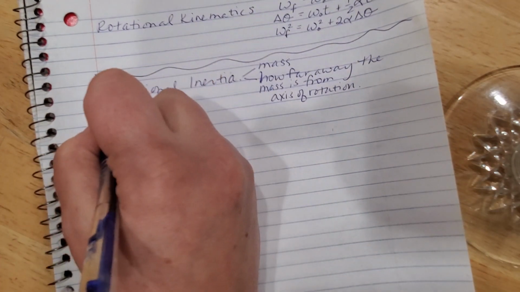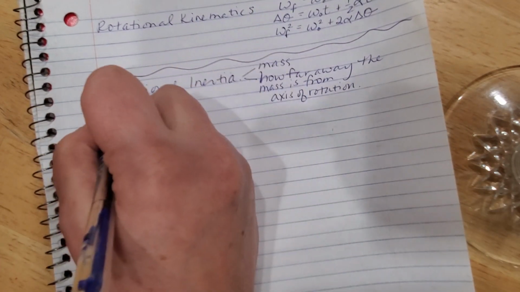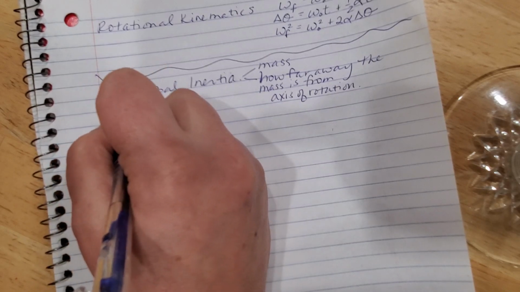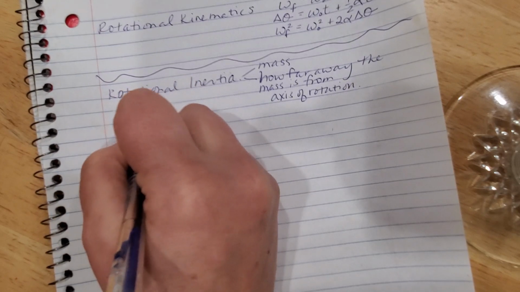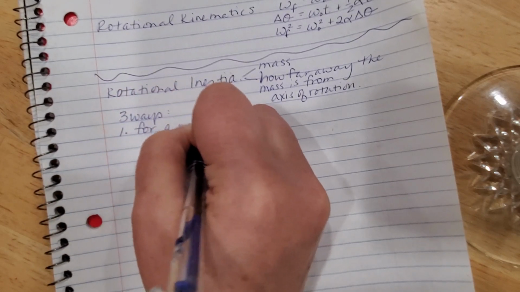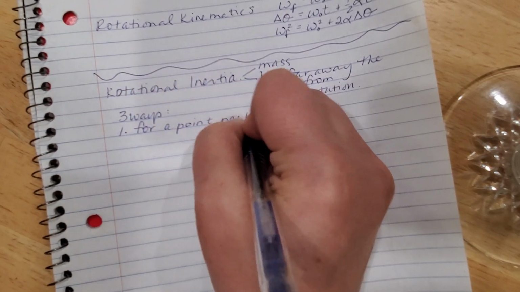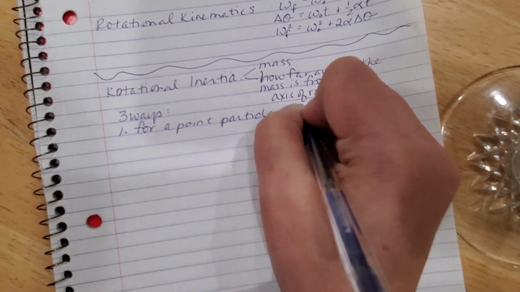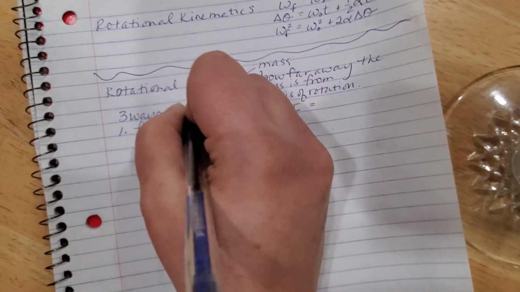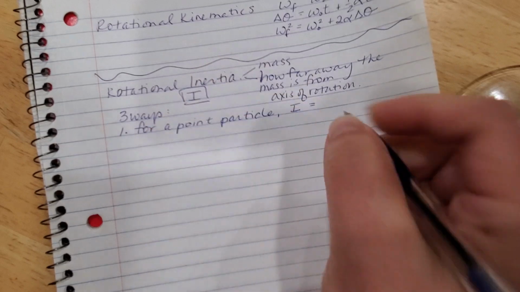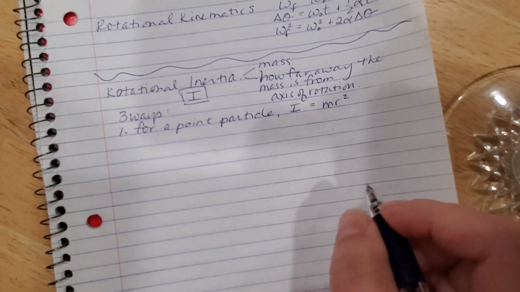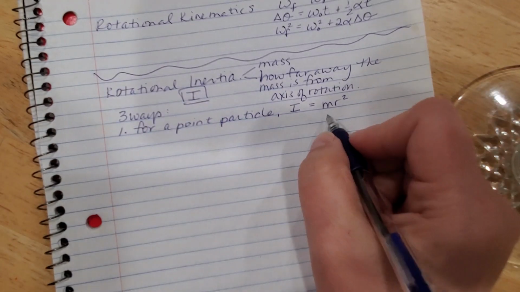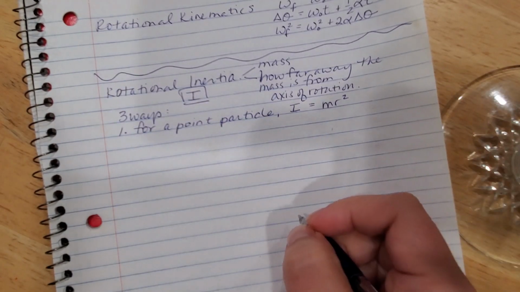There are three particular ways we can look at to get rotational inertia. Let's see. For a point particle, we just say that the rotational inertia I is equal to mr squared, which would give a unit of kilogram meter squared.